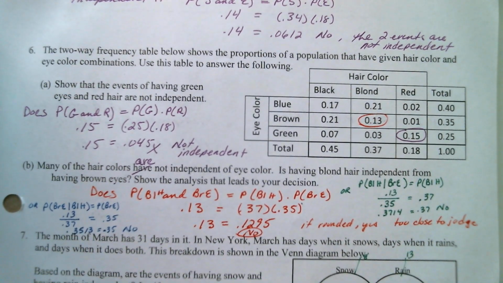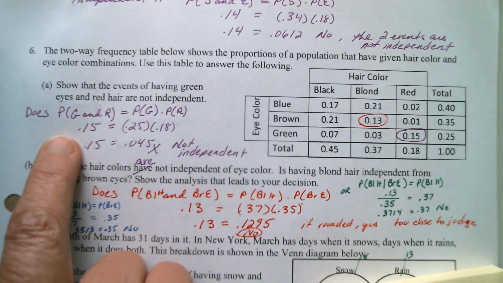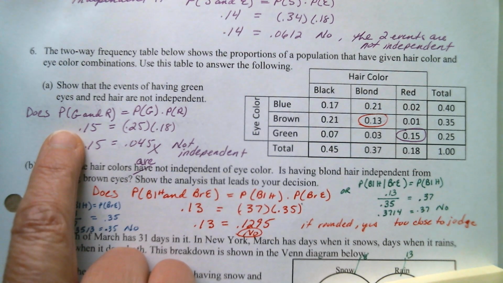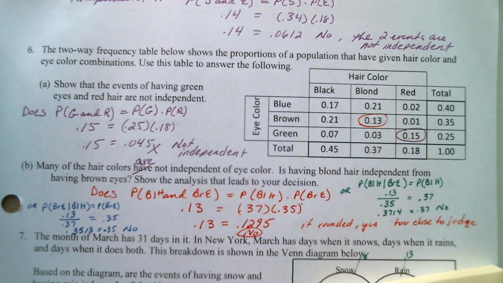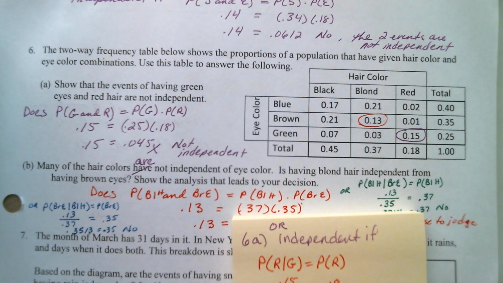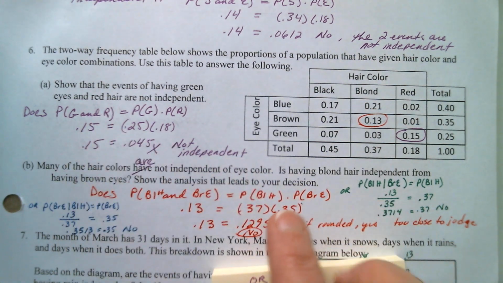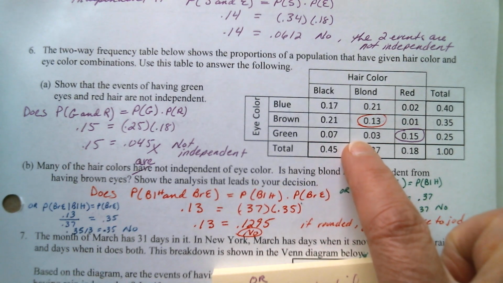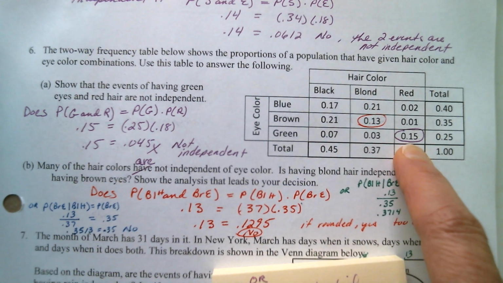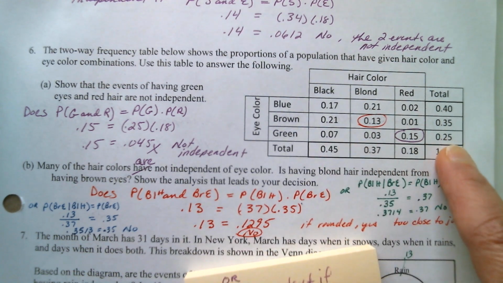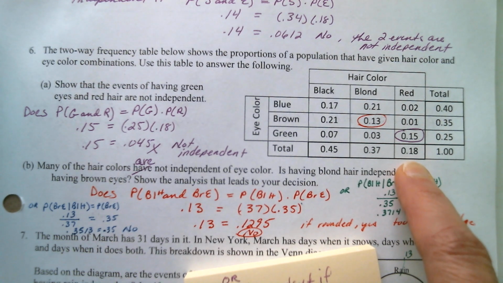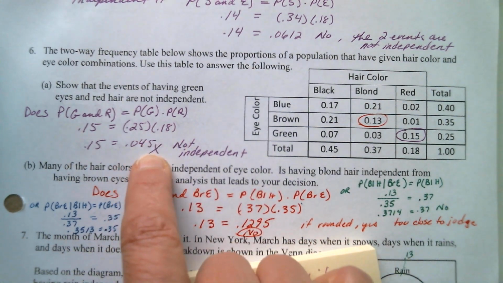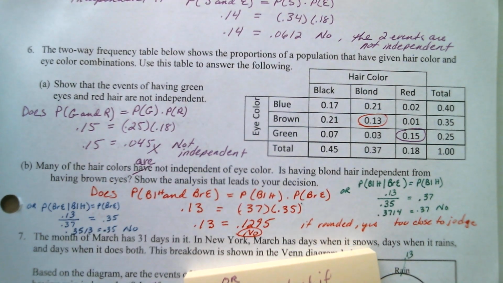Number 6a, I tried to run through the three different ways. Does the probability of green eyes and red hair equal the probability of green eyes times the probability of red hair? If so, then they are independent. So green eyes and red hair is 0.15. Does that equal the probability of green eyes, 0.25, times the probability of red hair, 0.18? No, that product is 0.045, which does not equal 0.15.